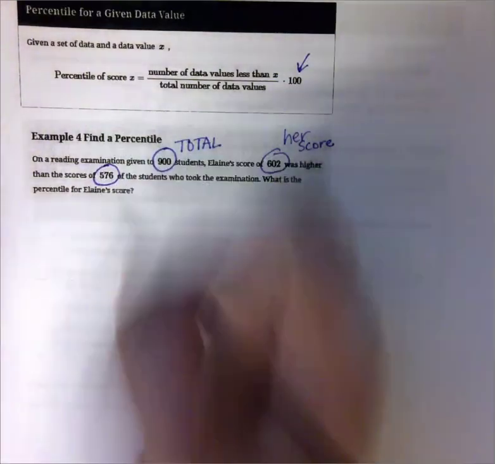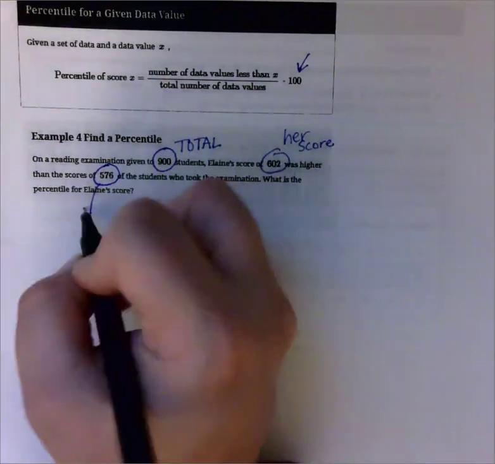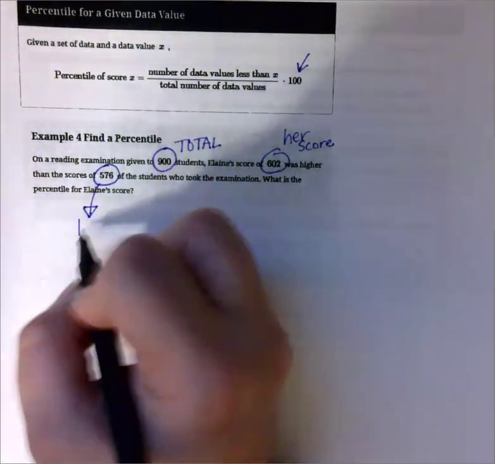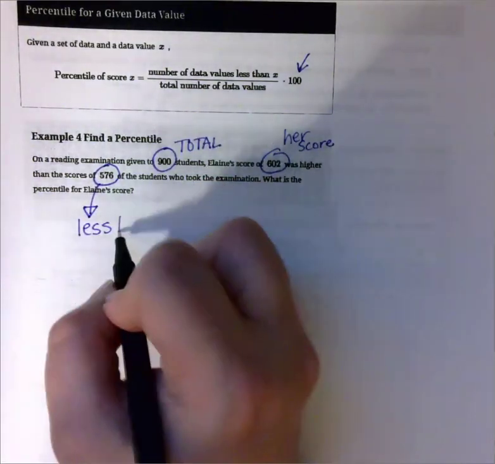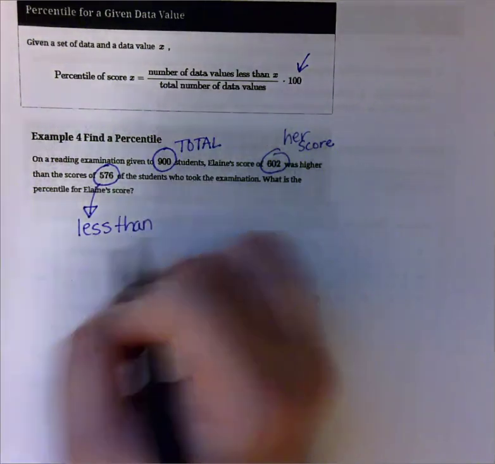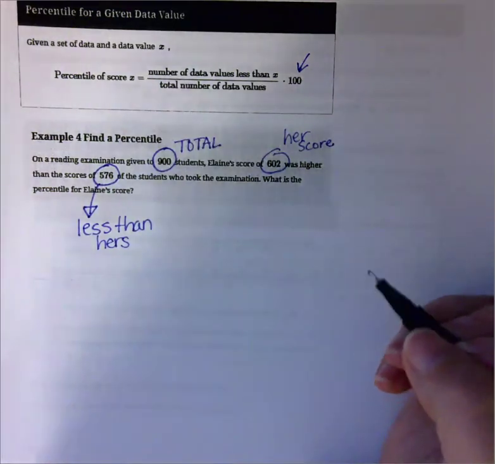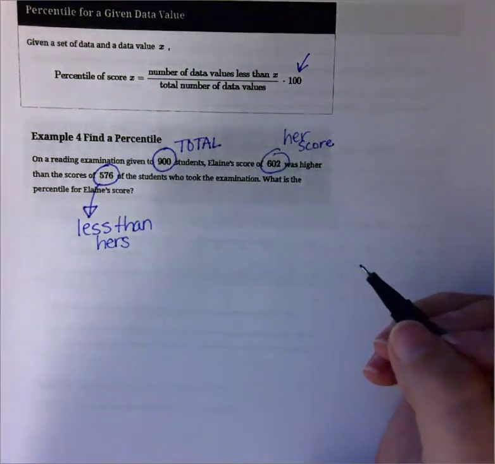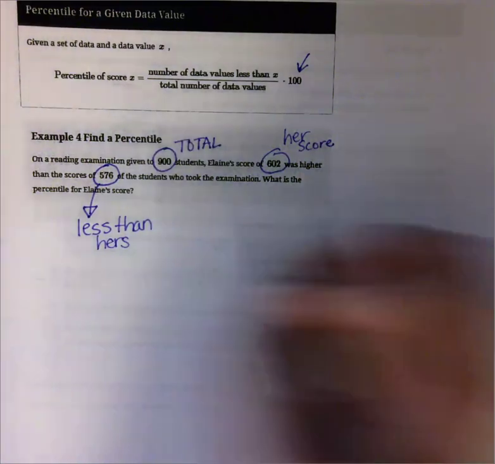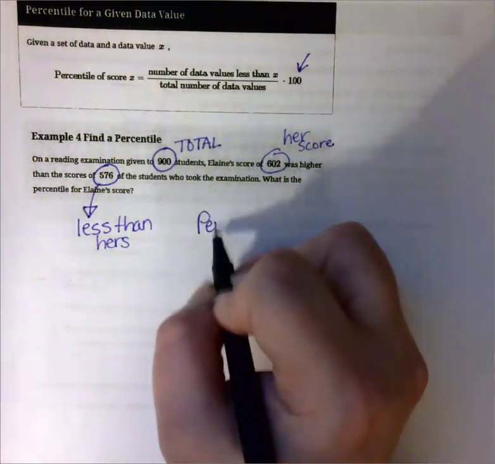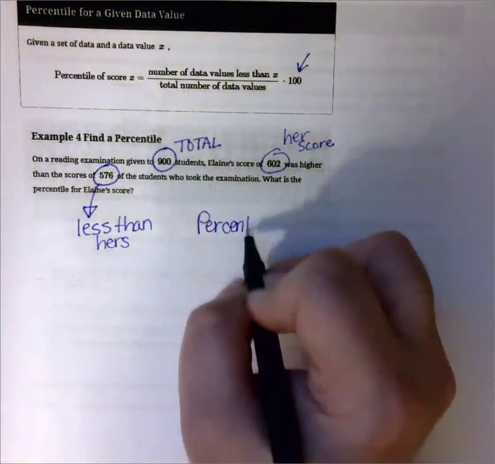So 576 of the students had a score that was less than hers, or Elaine's. What is the percentile for Elaine's score? So her percentile is what we're going to find.